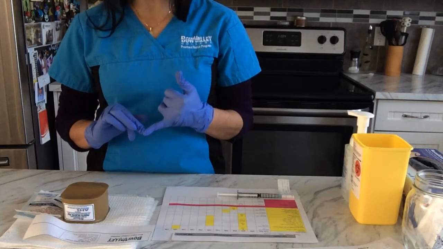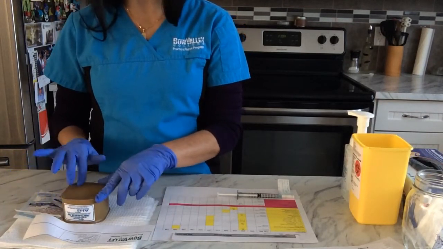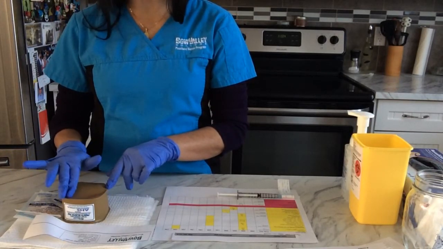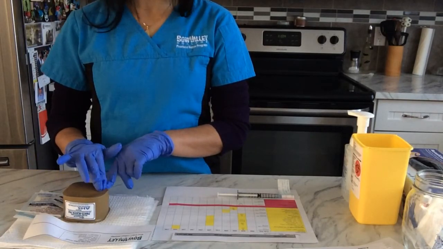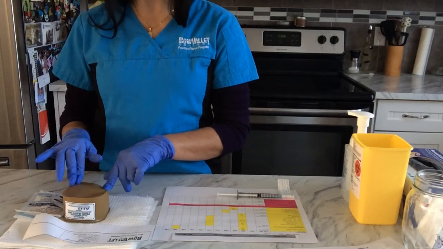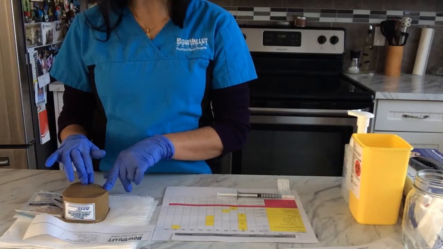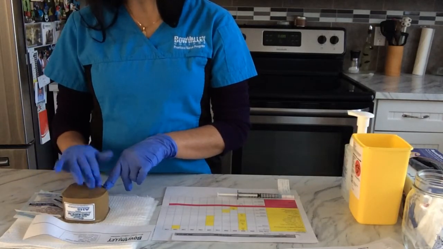I will also check the site, looking for any lumps, redness, edemas, or hematomas. If we have the lab values available, we will review these before we administer the heparin. She doesn't have any redness or edemas, so she's good.